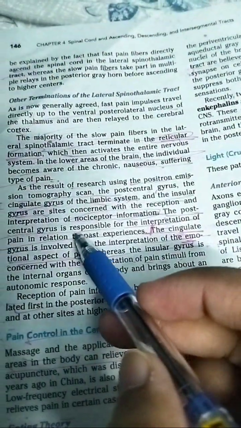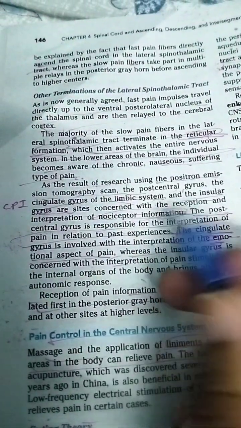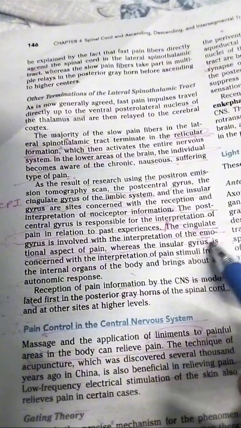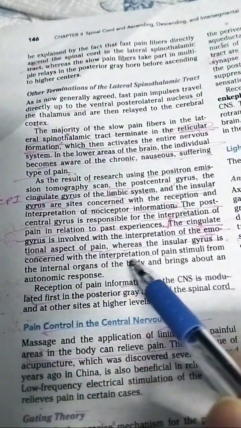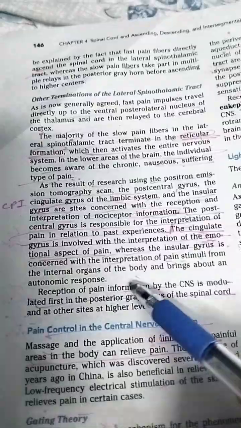The postcentral gyrus is basically responsible for the interpretation of pain in relation to past experiences. P for the postcentral gyrus and P for past experiences. And the cingulate gyrus is responsible for the interpretation of the emotional aspects of the pain, whereas the insular gyrus is responsible for the interpretation of the pain stimulus from the internal organs of the body.